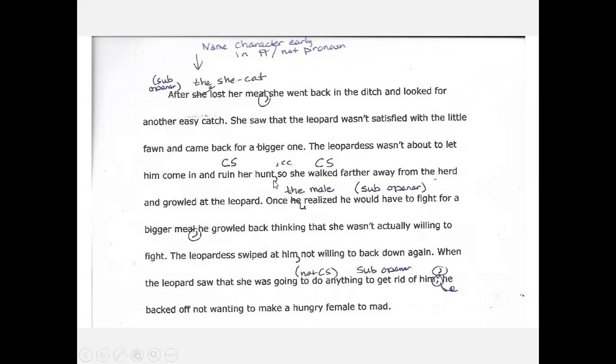All right, we have some more compounds right there. And again, because we have the fawn, we have the leopardess, and we have the leopard, the he leopard wants the male realized, right? Because we also have the Tommy. So just a lot of clarification will go a long way. So here's the leopard and here's the male, right? Then we have our subordinate clause opener that needs a comma.